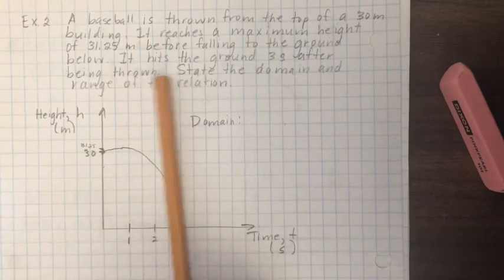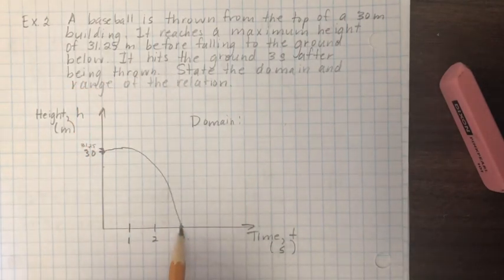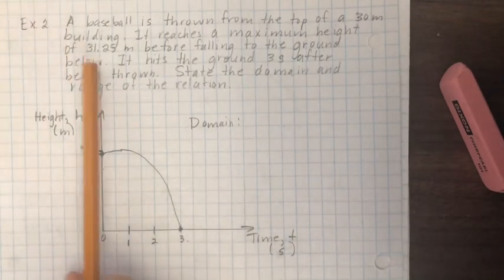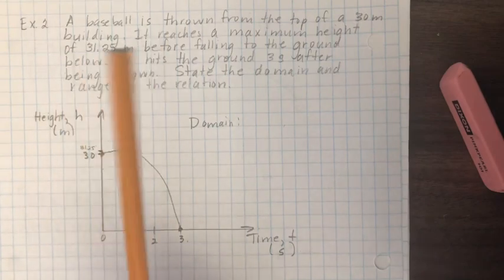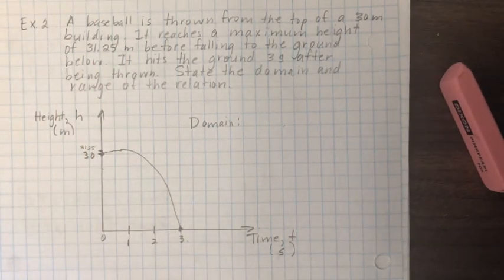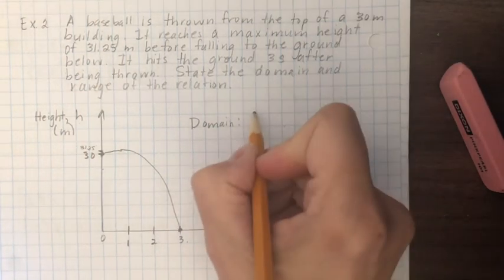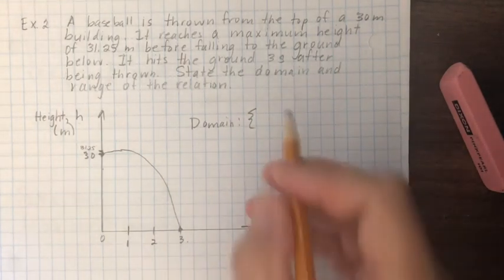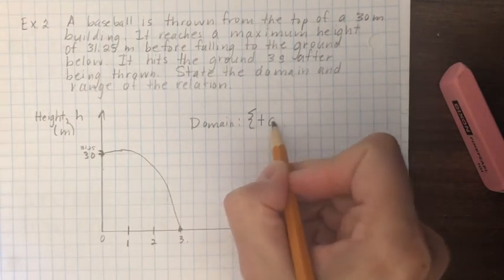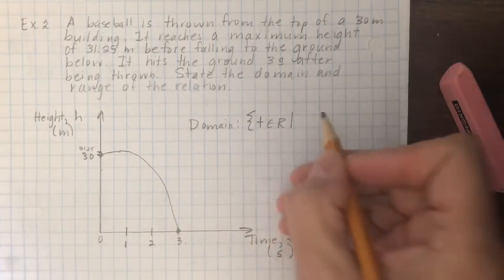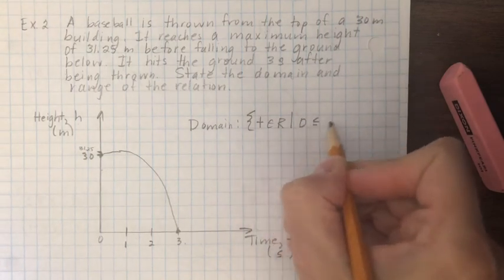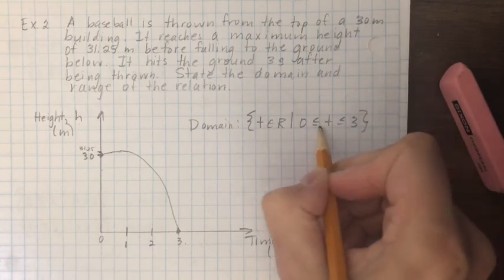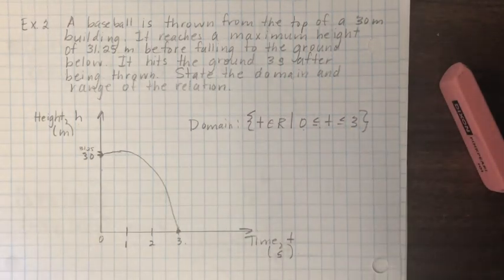Scanning to the right, I know that the time is not going to be any higher than 3 seconds. Scanning to the left, I know the time won't be anything less than 0 seconds. So the time is in between 0 and 3 seconds, and 0 and 3 are included. So I'm going to write my domain. Since my variable is not x here, it's t, I have to use t. So time belongs to the real number set such that 0 is the lowest time and 3 is the highest time. That's how I write it. So time has to be greater than or equal to 0, but less than or equal to 3.